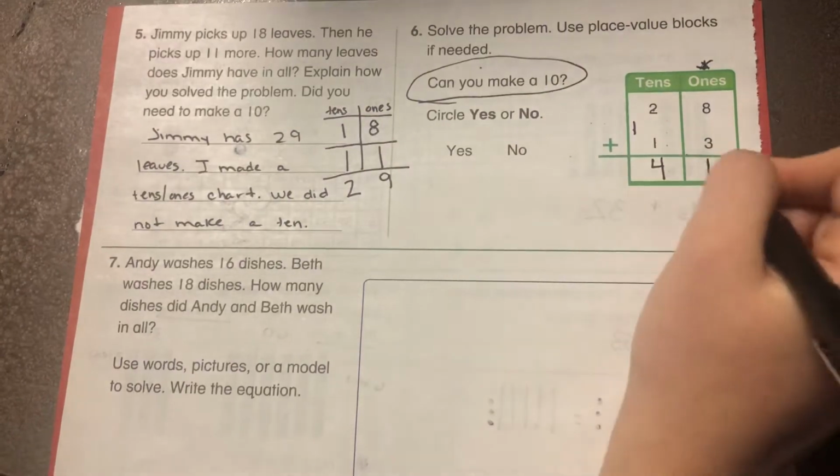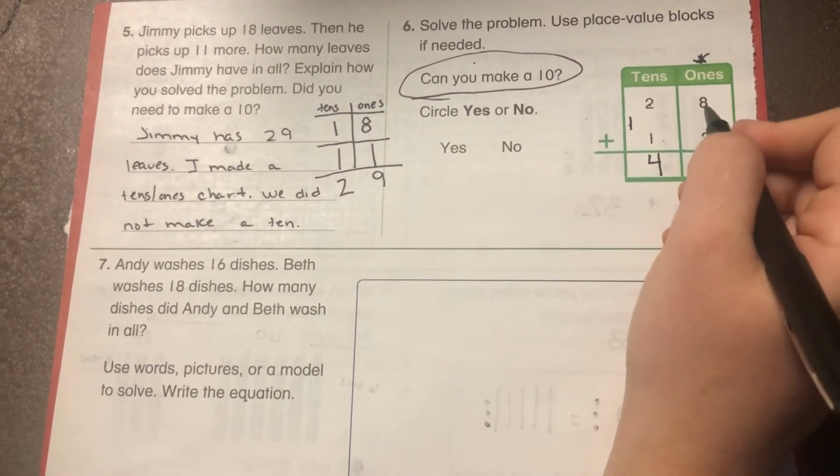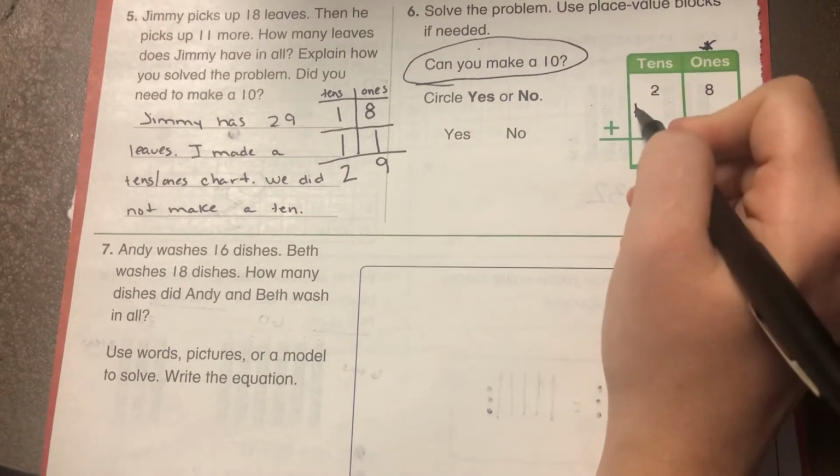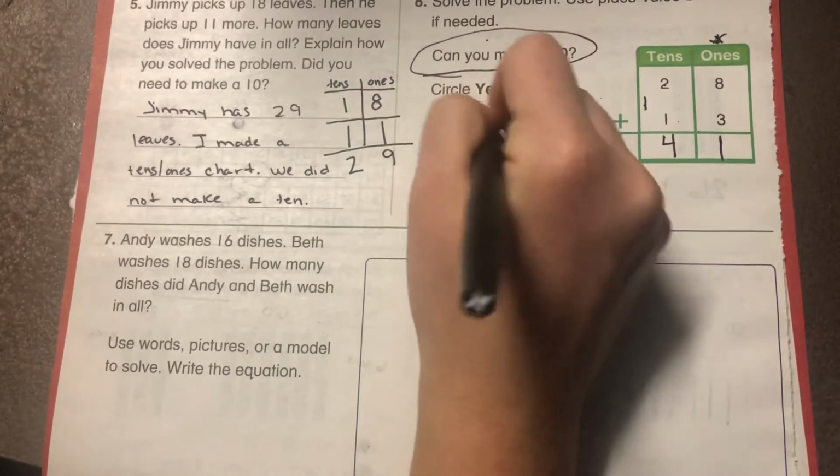Circle yes or no. Did we make a 10? Yeah, we did, because 8 plus 3 equals 11. I had to move the 10 over here. Yes, we did make a 10.